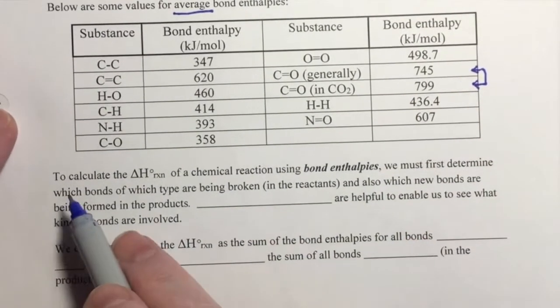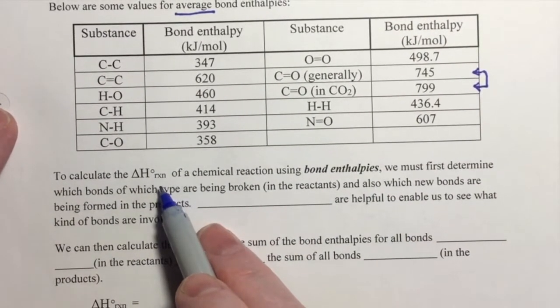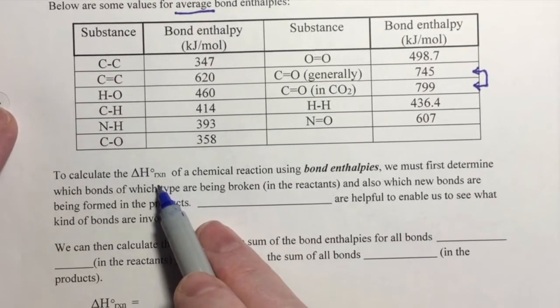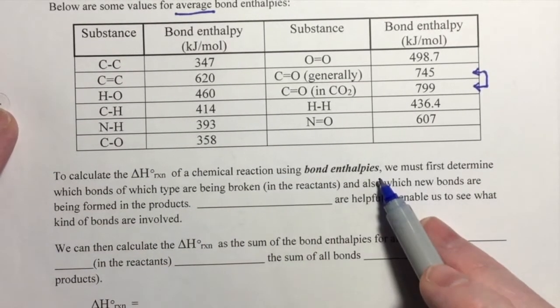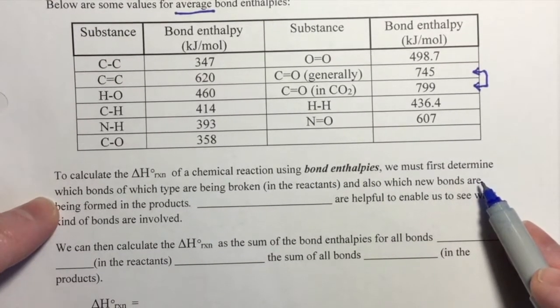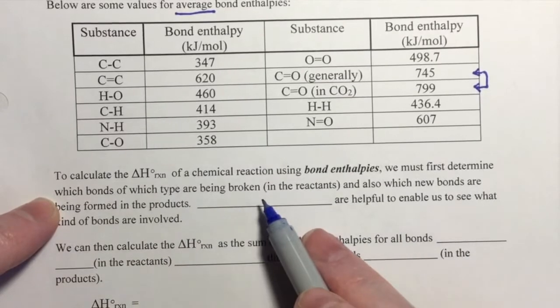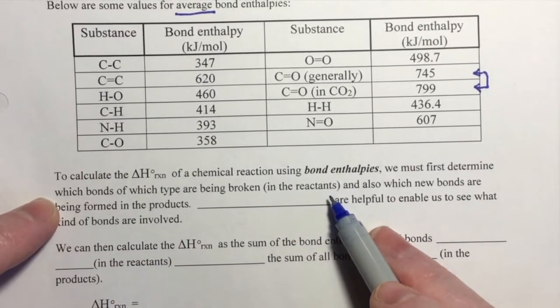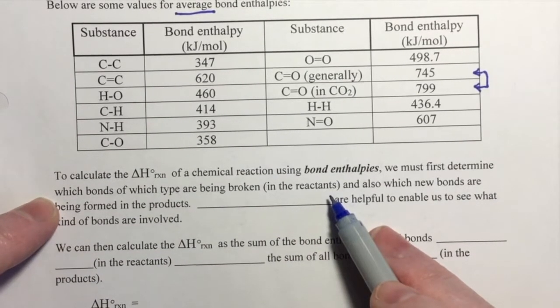All right, so how does this help us? Well, to calculate the delta H of a reaction using bond enthalpies, we first determine which bonds of which type are being broken in the reactants of the reaction.